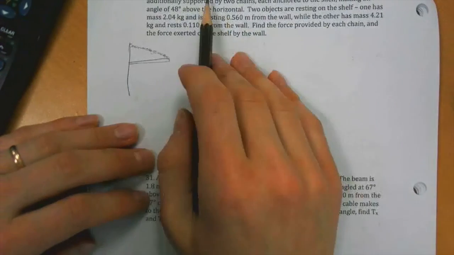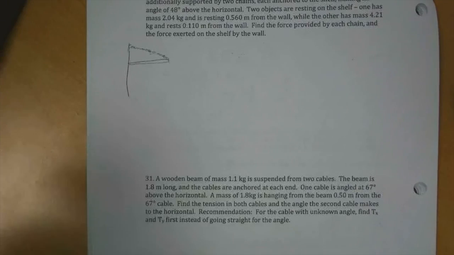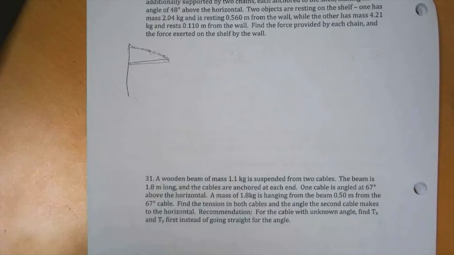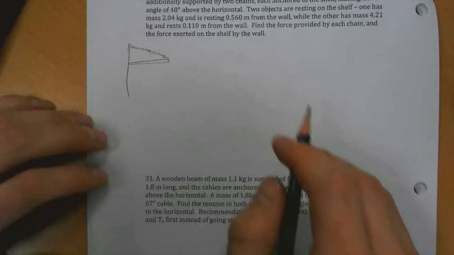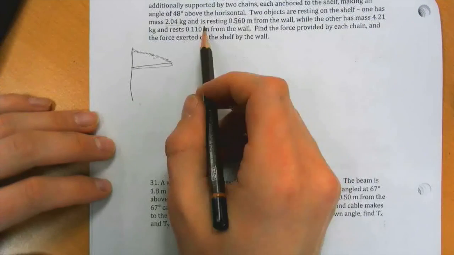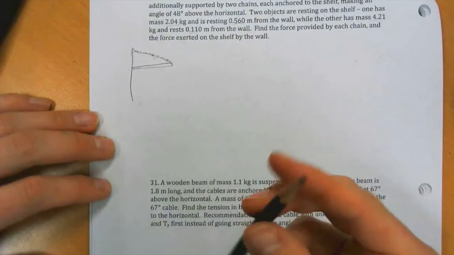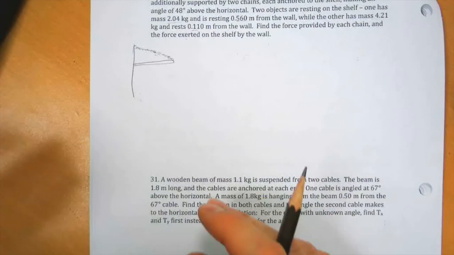Right, a shelf of mass 1.3 kilograms and width 1.01 meters is attached to a wall at one end and additionally supported by two chains, each anchored to the shelf, making an angle of 48 degrees above the horizontal. Two objects are resting on the shelf. One has this mass and is that far away. The other has this mass and is that far away. Find the force provided by each chain, and the force exerted on the shelf by the wall.